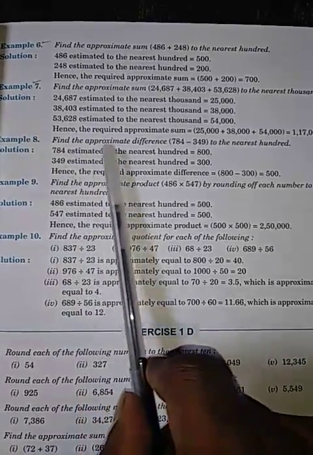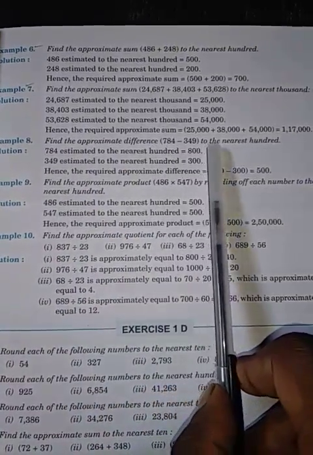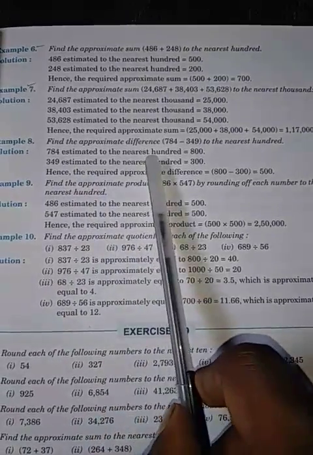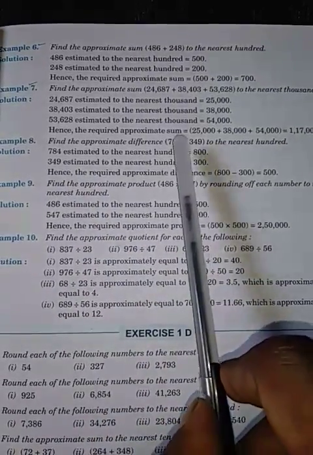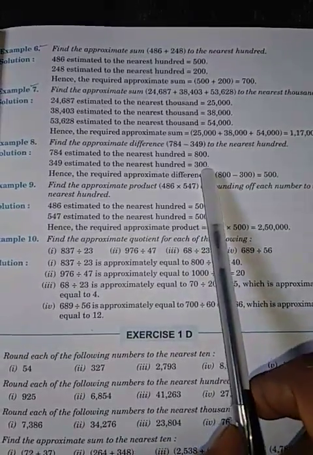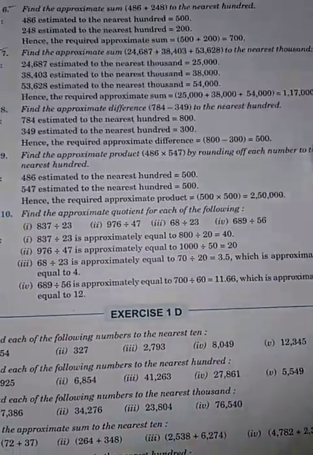Example 8. Find the approximate difference to the nearest 100. 784 is estimated to the nearest 100 as 800. 349 is estimated to the nearest 100 as 300. So 800 minus 300 is equal to 500.